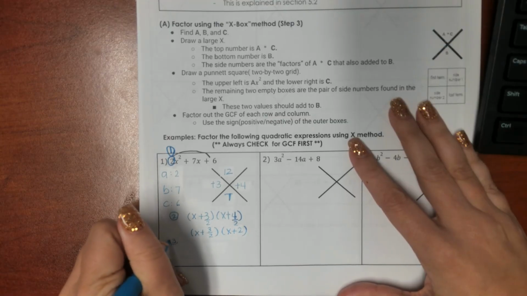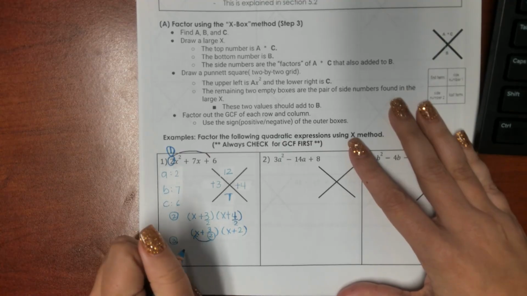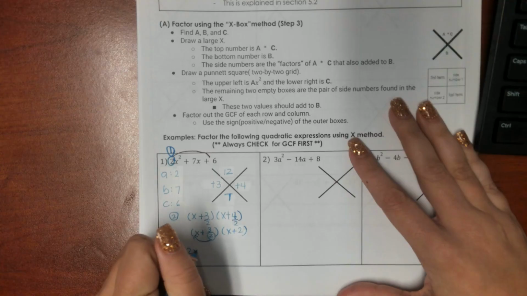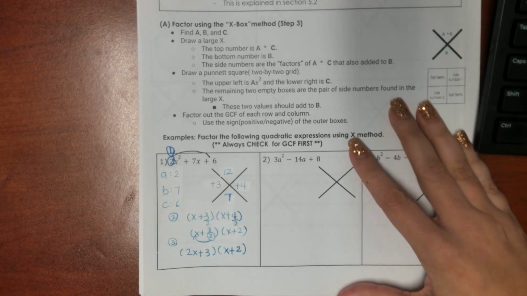Step number 3, bottoms up, is going to look at any fractions that I have. So in this case, this 3 over 2, I'm going to take this denominator and slide it up into the very front. And that's going to end up giving me two factors of 2x plus 3 and x plus 2.